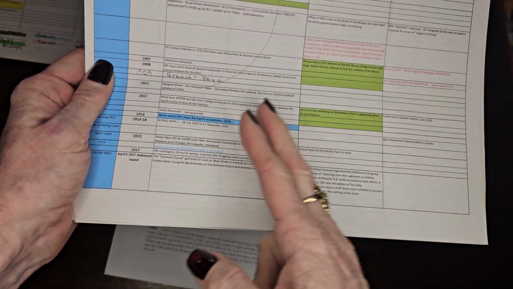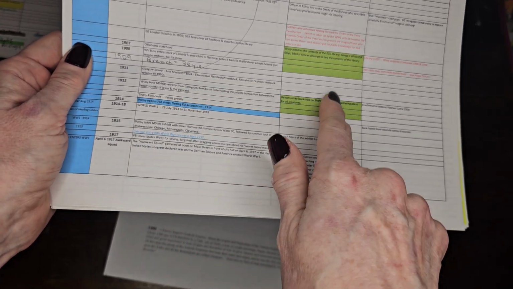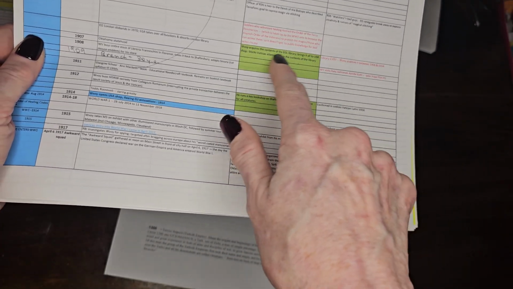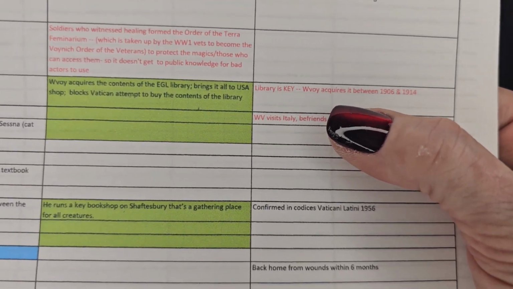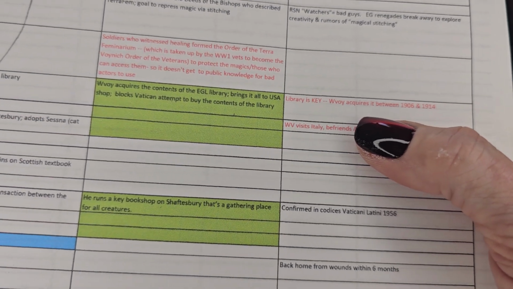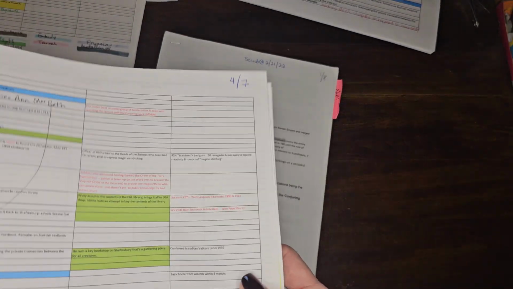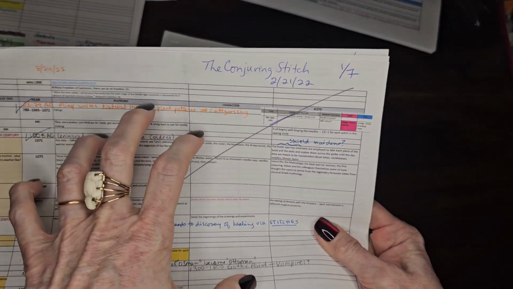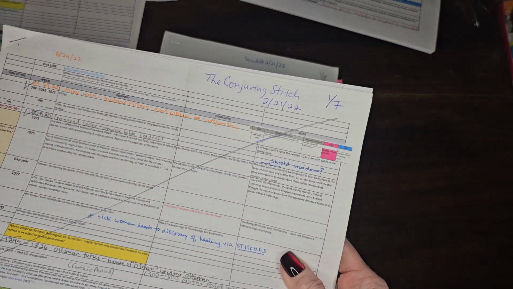And then think of this as a flow chart. If this is happening here, then I'm asking myself a question, and maybe I'm giving myself a resource or an answer to the question, or I'm making a comment. This says the library is key. William Voynich acquires it between 1906 and 1914. So those are just story notes to myself. So this one you can see is marked out. It tells me that I have already transferred this over to the newer version.